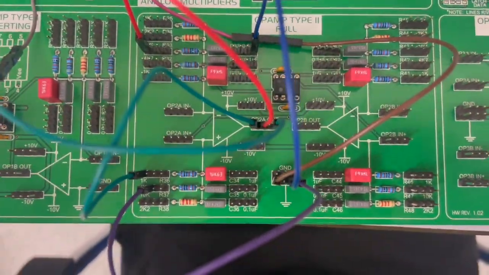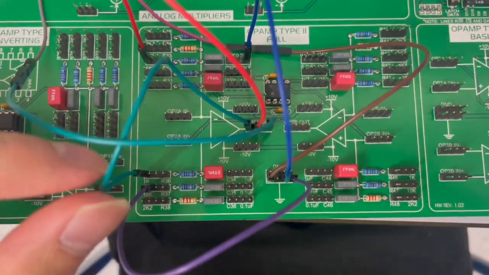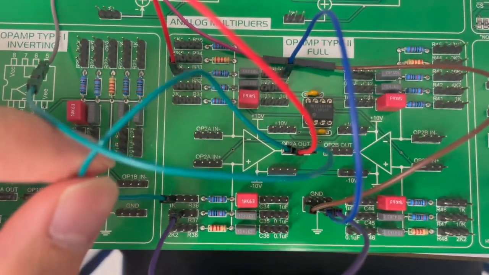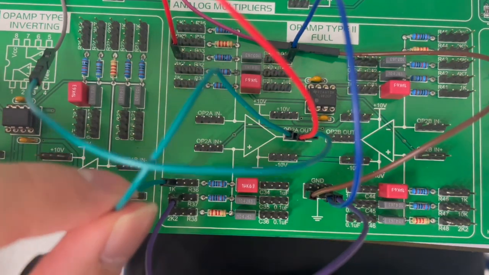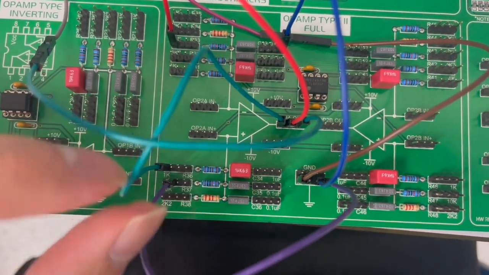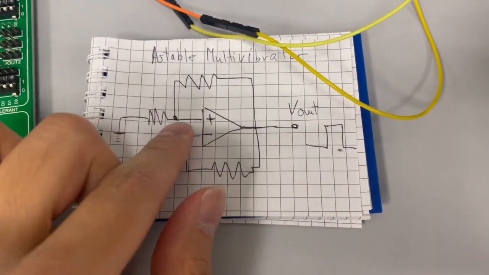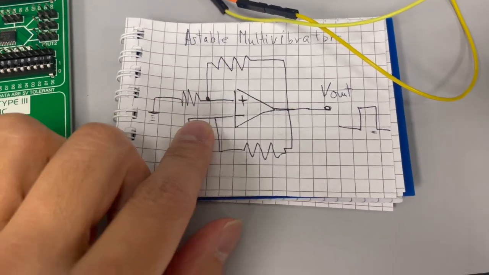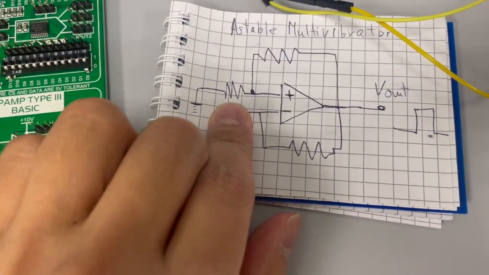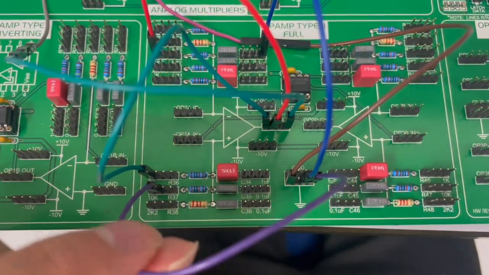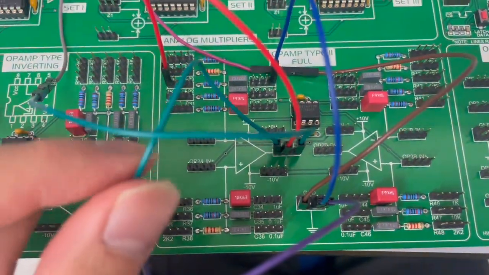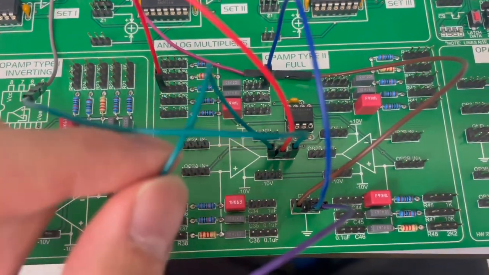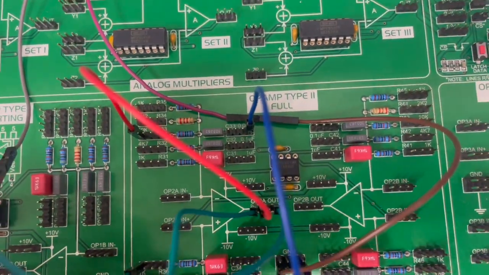Basically, we have two feedback resistors. For the plus, we have to choose the 1K resistor, and choose the biggest resistor for the input. So for the plus, we choose a 1K resistor here, and the biggest resistor that we choose here is 10K. So two resistors go to the plus: the 10K goes to the ground, and the 1K goes to the feedback loop, to the output. This is the plus connection.